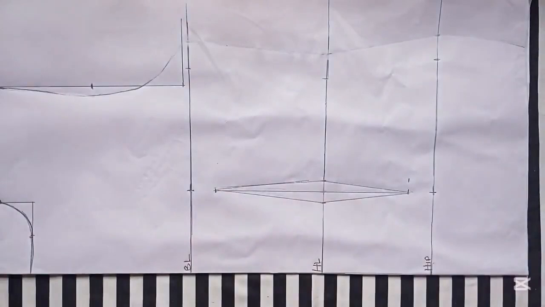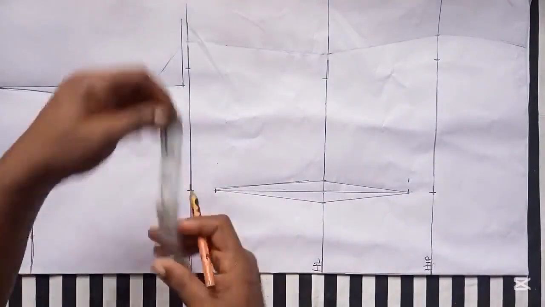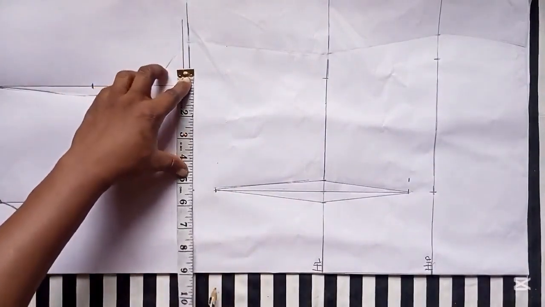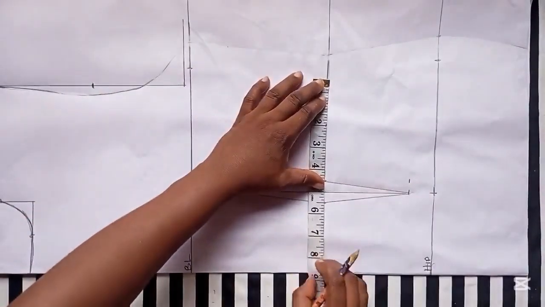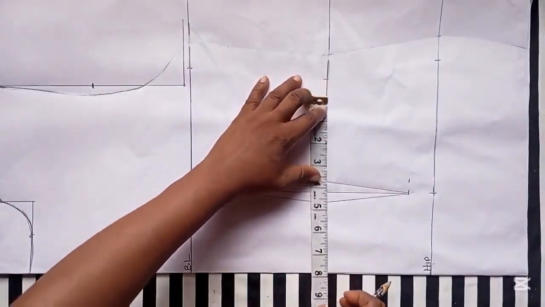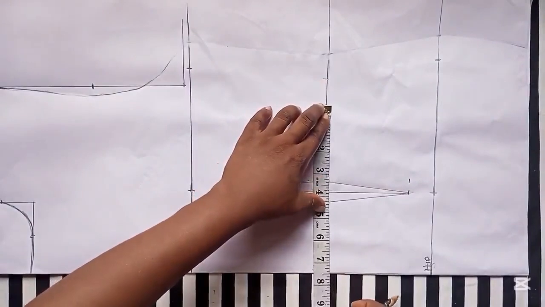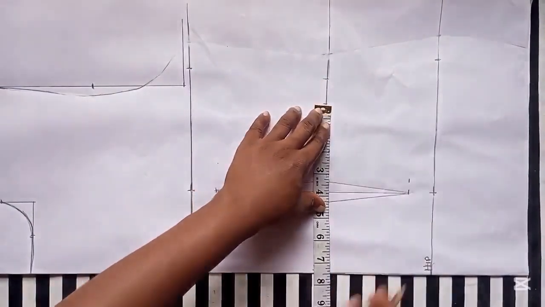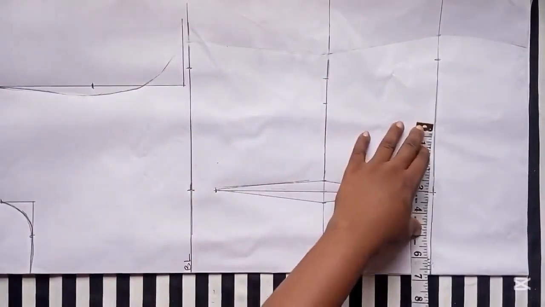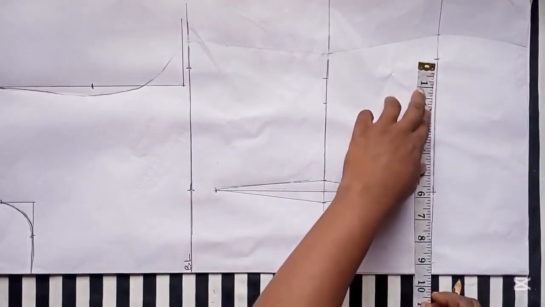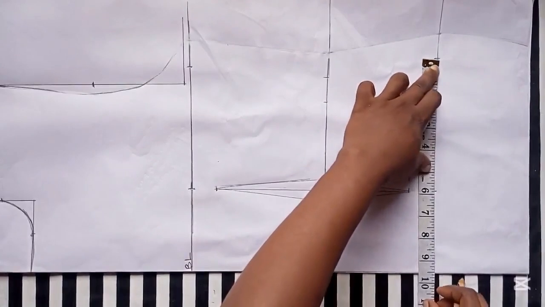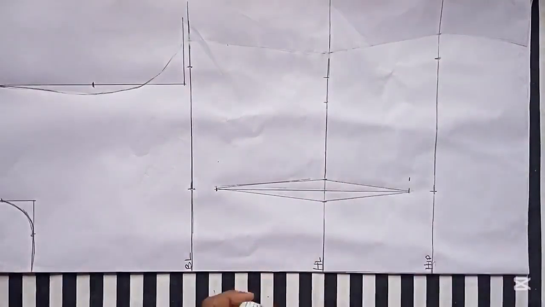And after that, I'm going to go ahead and just place my measurements right here, okay? So this is it for the bust line measurement. My bust measurement was 9 inches and my half length was 7.5 inches and then my hip line 9.5 inches. So I'm just going to go ahead and mark that.